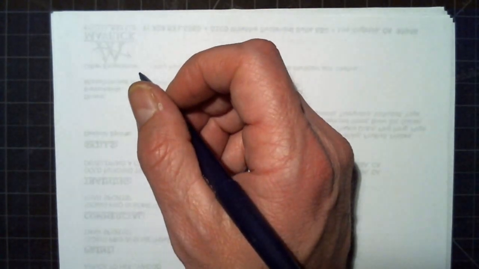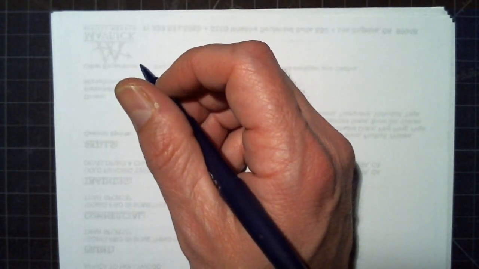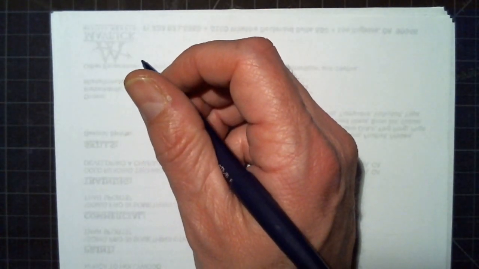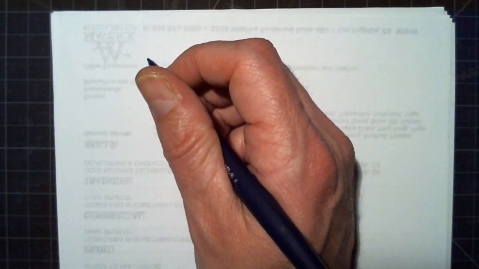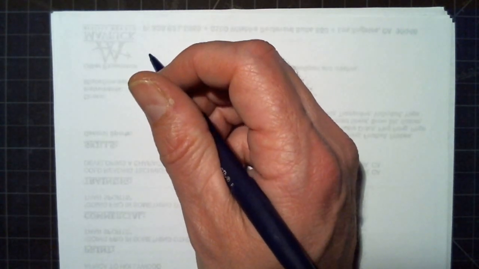Okay, and the last thing we have to do is find the inverse of a 3 by 3 matrix, and this works on any larger matrix too. It's just a lot of work.